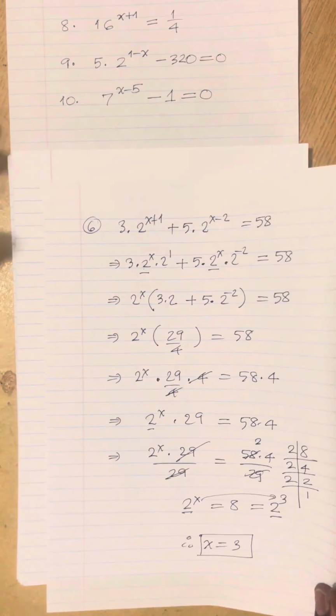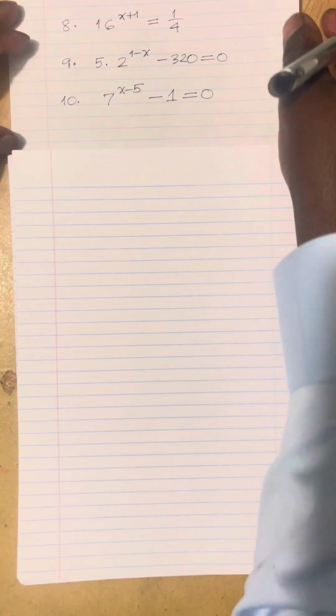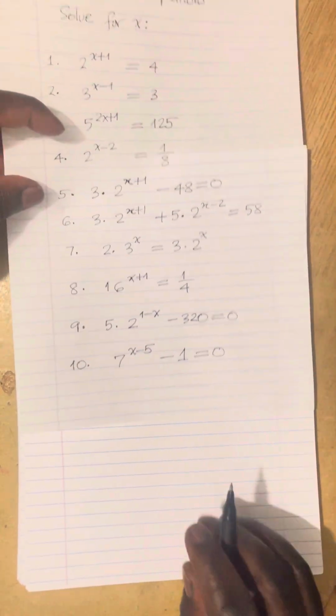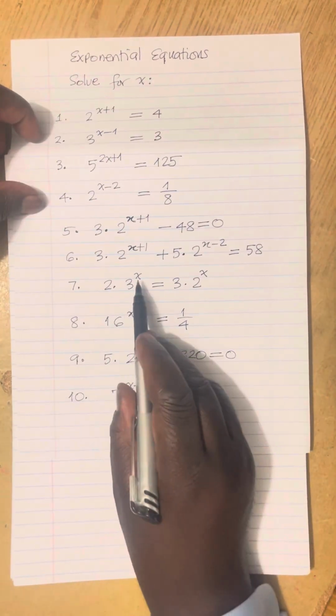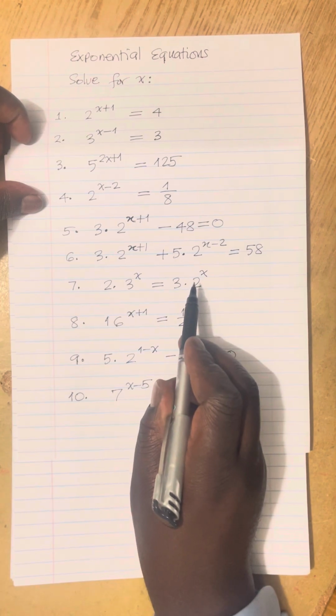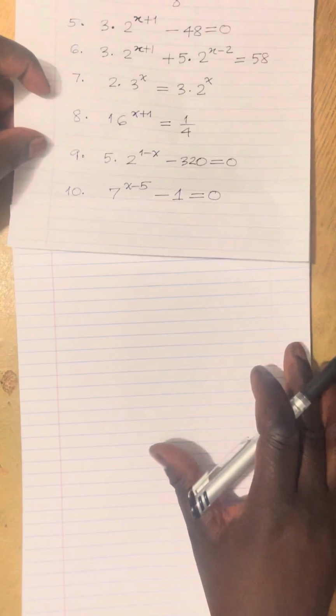We're moving on to question number 7. Now, question number 7 is 2 times 3 power x is equal to 3 times 2 power x. Right. Looks a little bit interesting.